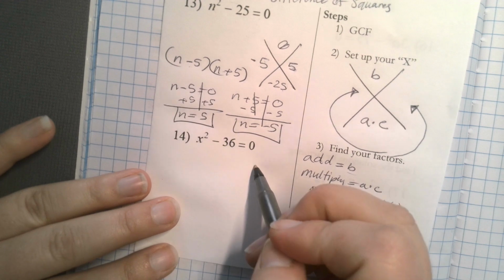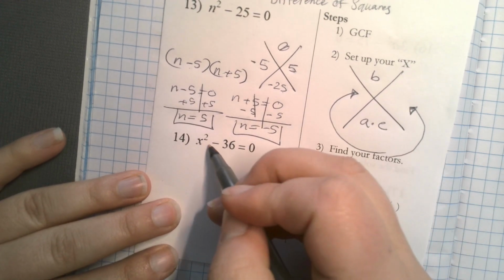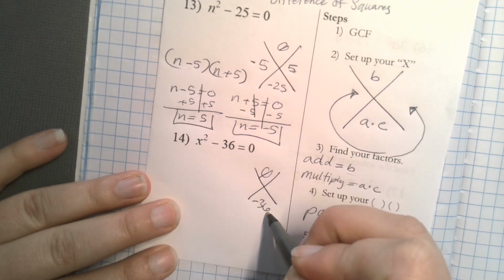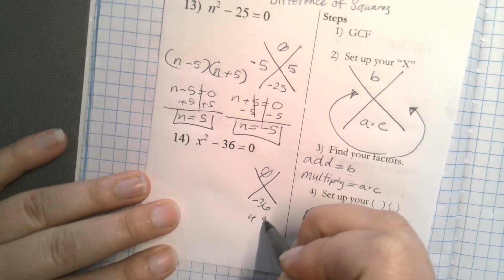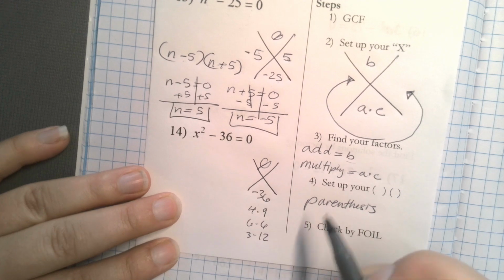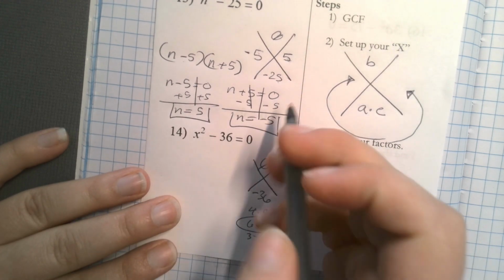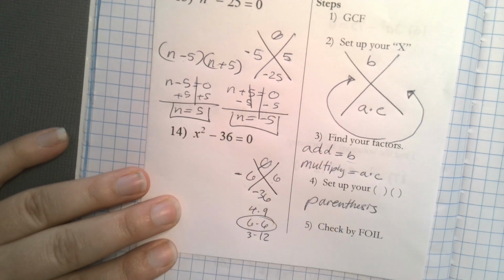I'm going to go through it again. The negative 36 goes on the bottom. There's no middle term. 36, the only thing that we could do is 4 and 9, we could do 6 and 6, we could do 3 and 12. We have to do 6 and 6 because we need it to add to 0. So I'm going to have 1 be a negative 6 and 1 be a positive 6.